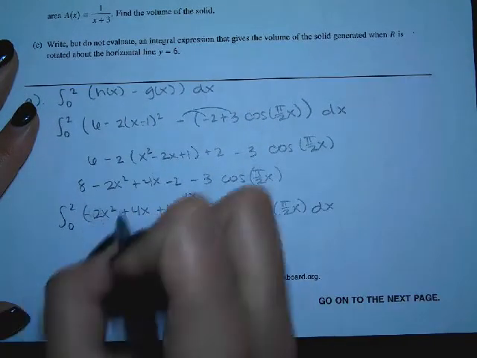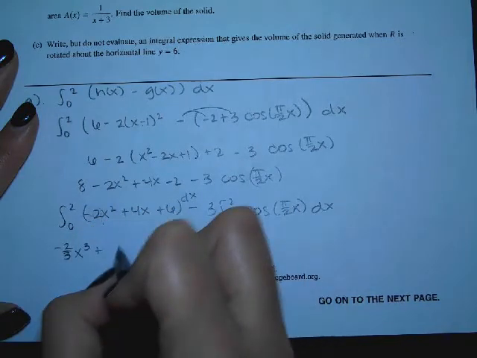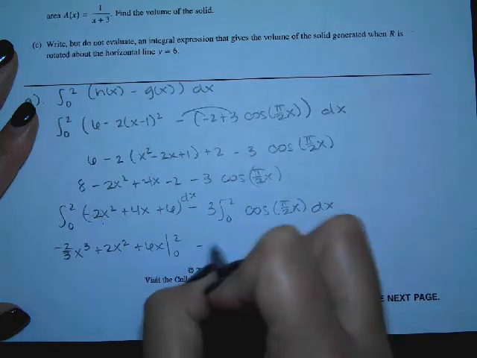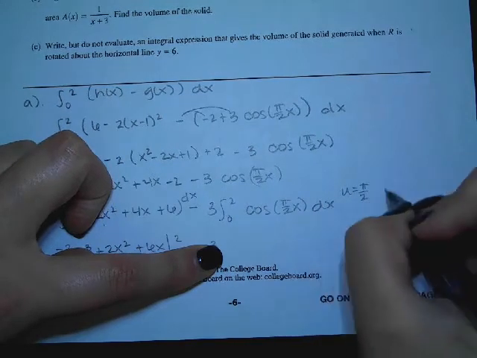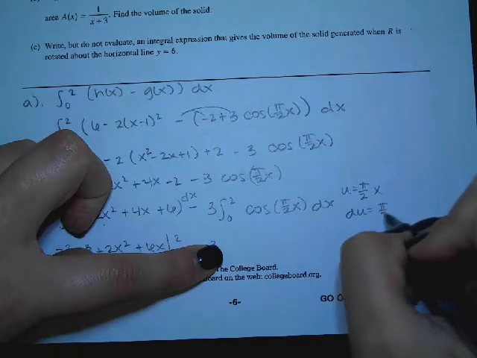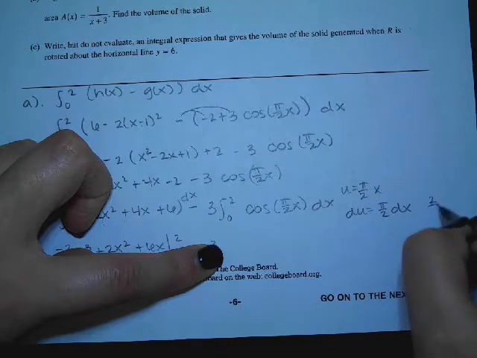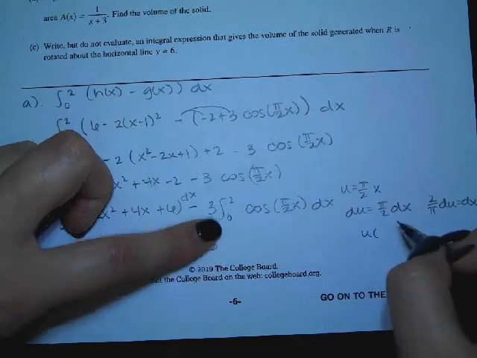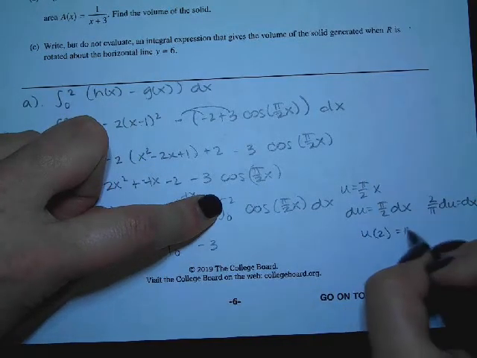So I've got negative 2/3 x to the third plus 2x squared plus 6x. And then over here, I'm going to do u substitution. So if I plug 2 in, I get pi halves times 2, which is pi.